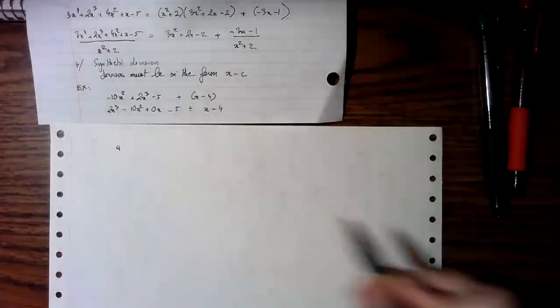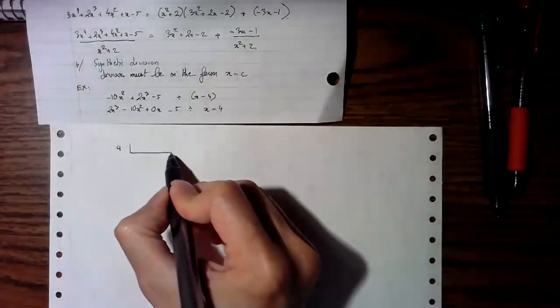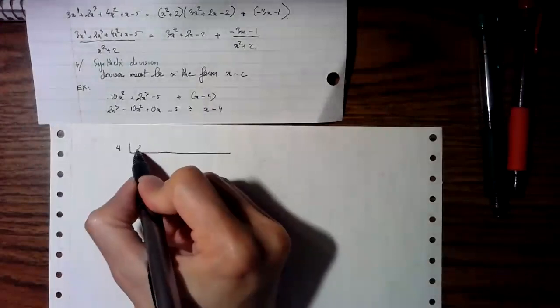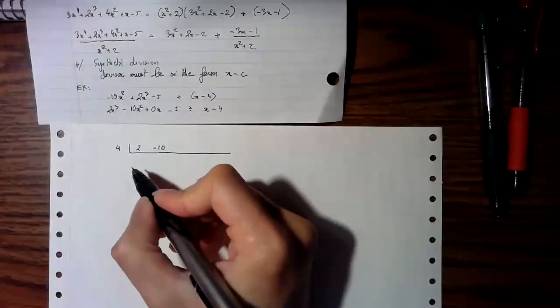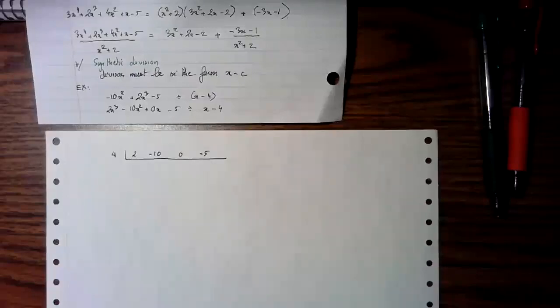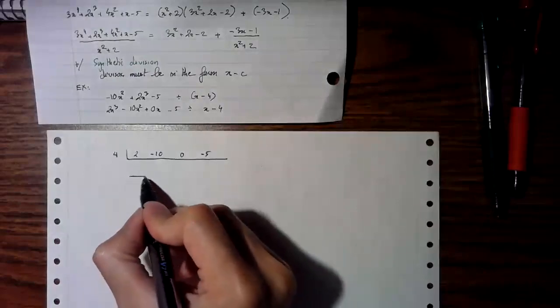You're going to put 4 like this, and you're going to write out all the coefficients of each term, which are 2, -10, 0, okay. Then you're going to draw the line like this.